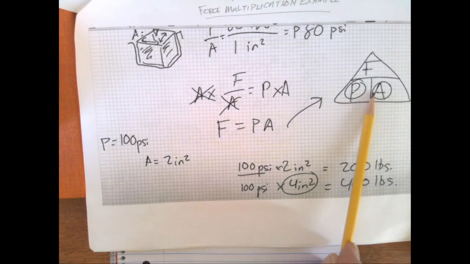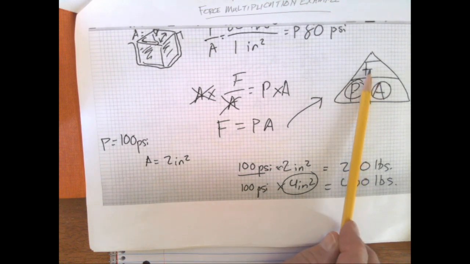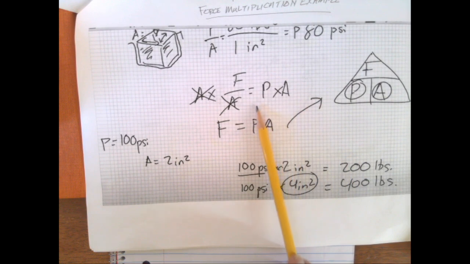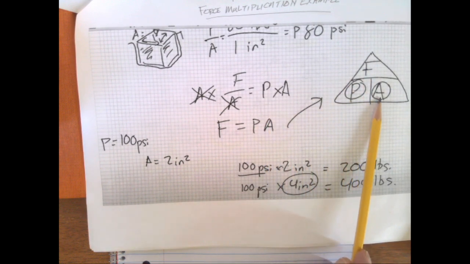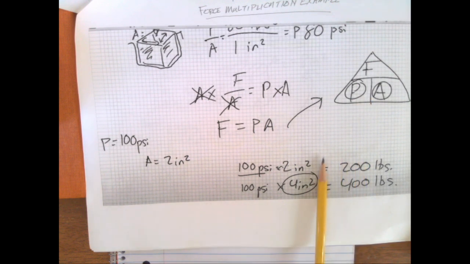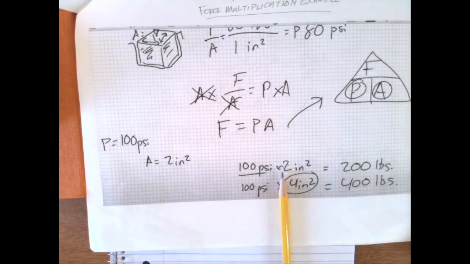Our area is 4, and force equals area times pressure. 4 square inches times 100 psi, as opposed to up here, and you get 400 pounds. So same pressure, different area, you get a force multiplication.